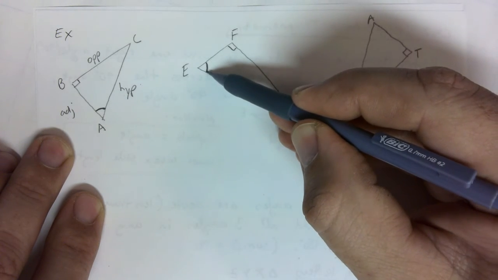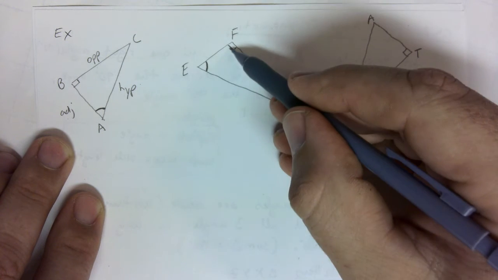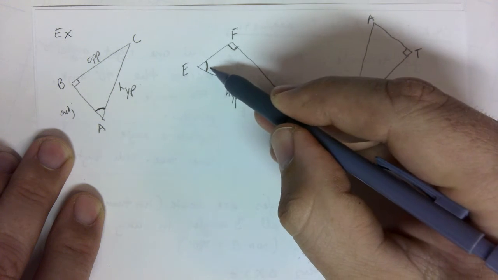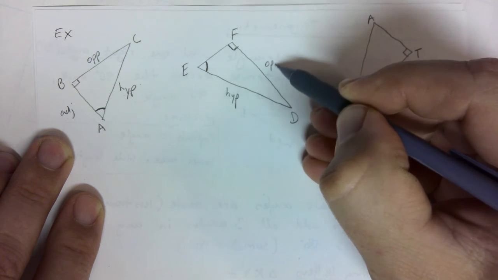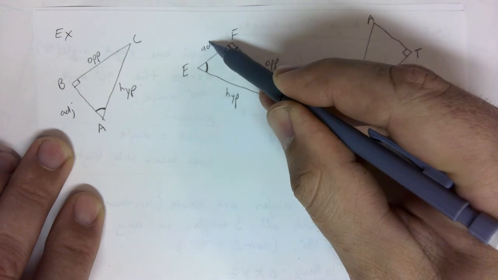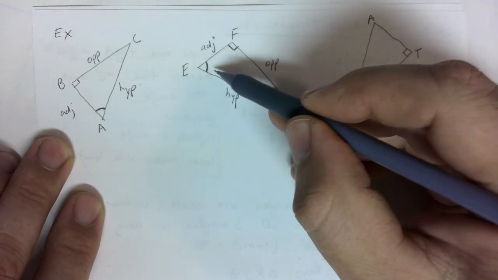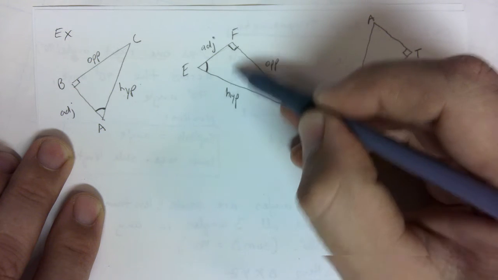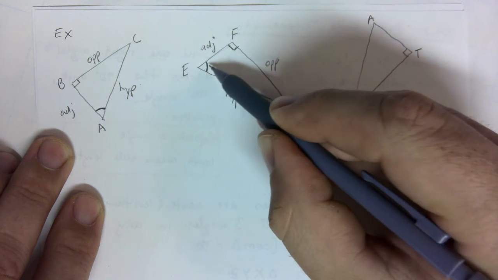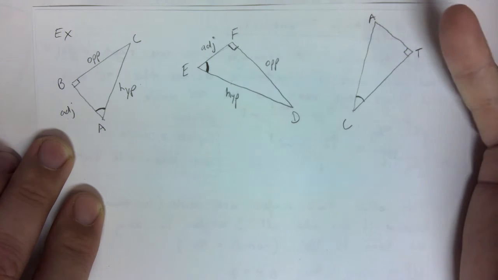Then you go to triangle DEF. So across the 90, that's the hypotenuse. Across this side is called the opposite. And across the D, this is the adjacent side. Okay. It all started with the hypotenuse, which is easy to find. It's always the longest side. And then you have the opposite, which is always across the given angle or the reference angle. And then the last one must be the adjacent.